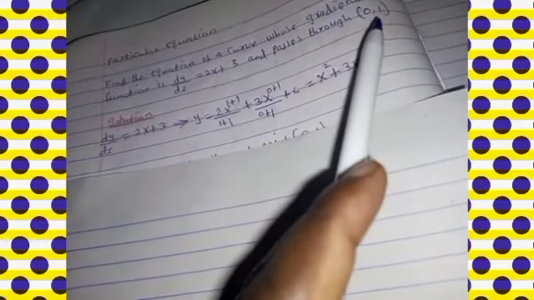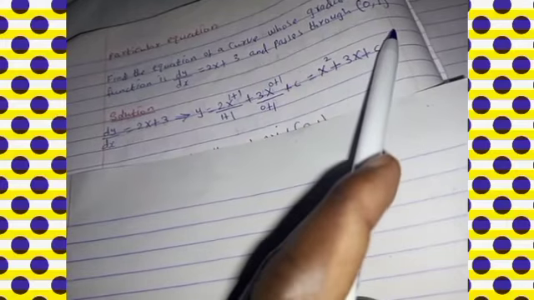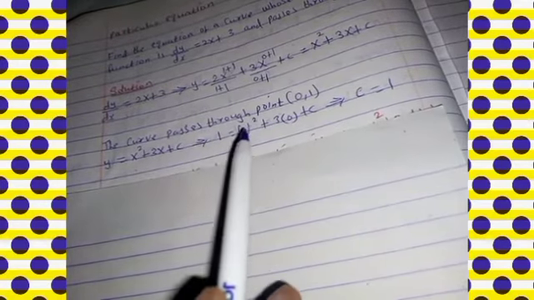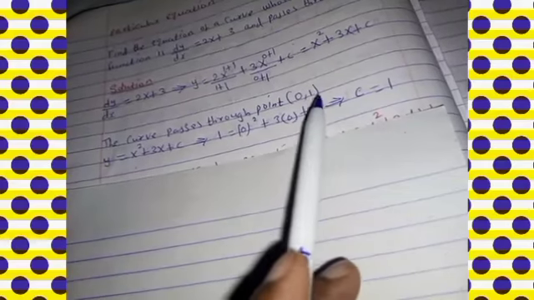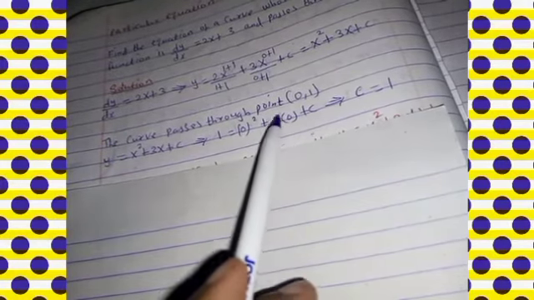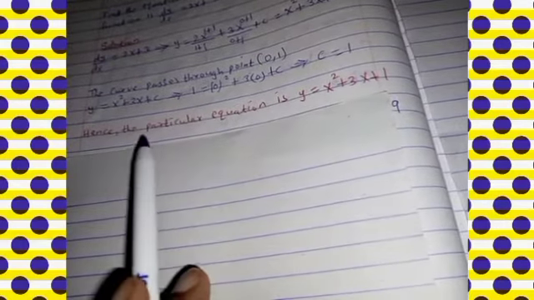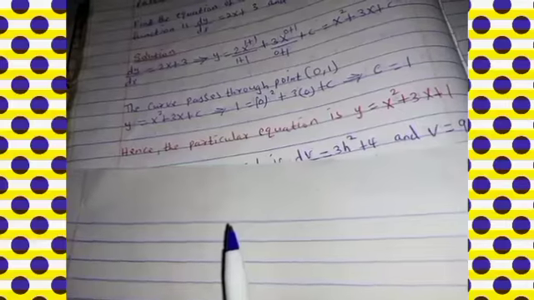Now, to get the value of c, we substitute the given condition. The condition given is that the curve passes through 0, 1. So we substitute it here this way. Our y is 1, our x is 0. So 0 squared is 0, and 3 times 0 is 0, plus c. So meaning that c is equal to 1. Once you write it like that, now you substitute. So the particular equation is y is equal to x squared plus 3x plus 1, substituting the value of c in this curve there. So that is what we are going to get.